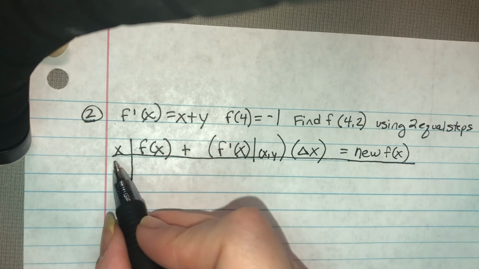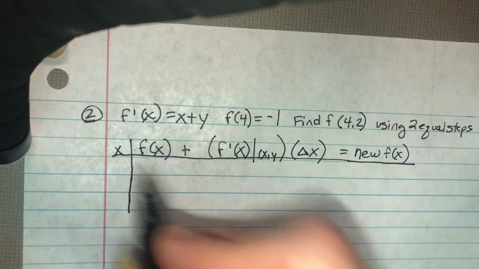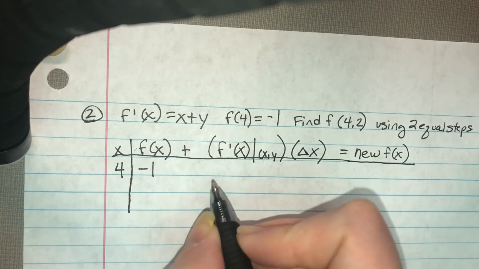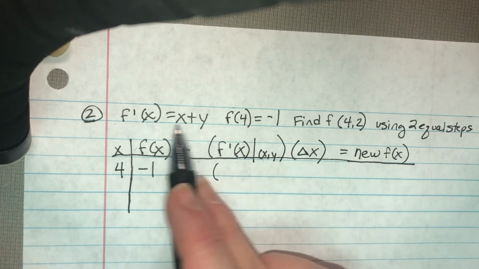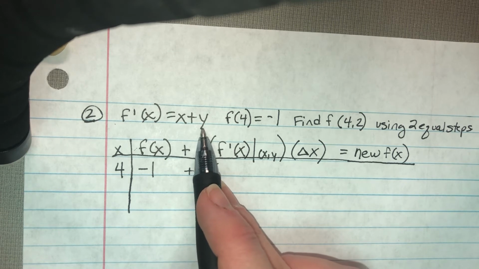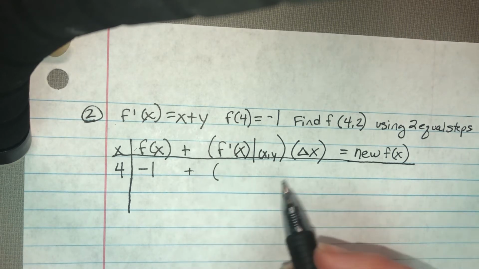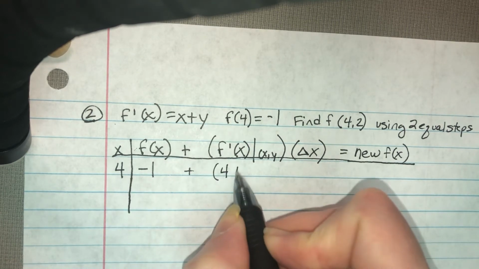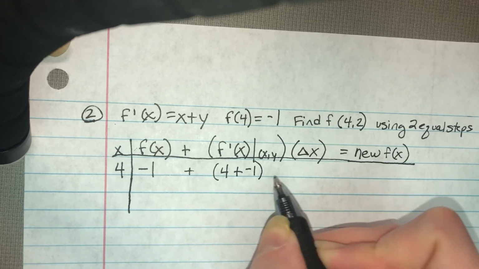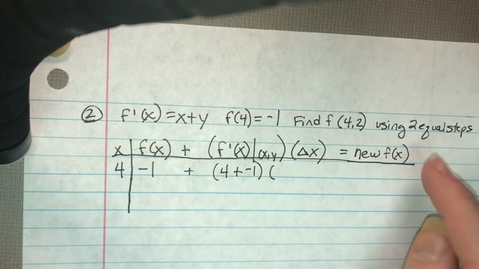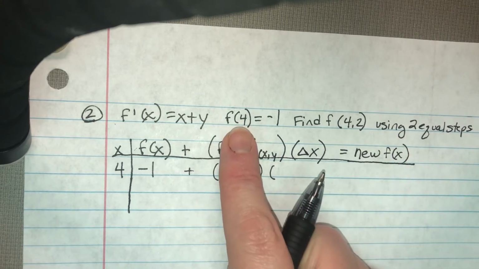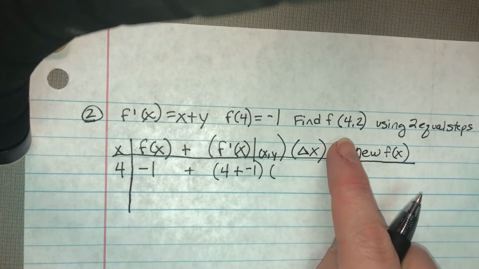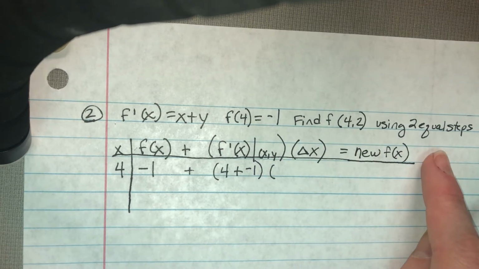So we're going to start with the point 4, negative 1. And we're going to add to that, I'm going to take this derivative equation, f prime of x, and we're going to add the x and the y. So x is 4 and y is negative 1. And then we're going to multiply that times the step size. Now I need to figure out what my step size is. I'm starting at 4 and I'm going to 4.2, and I'm using 2 equal steps.